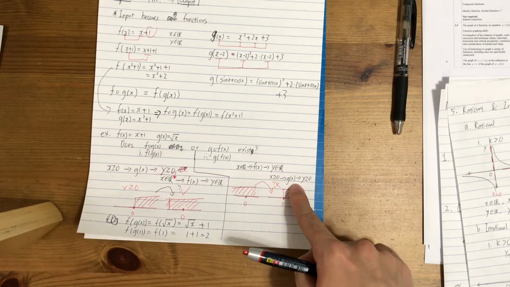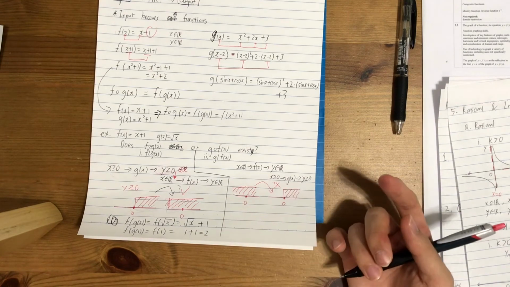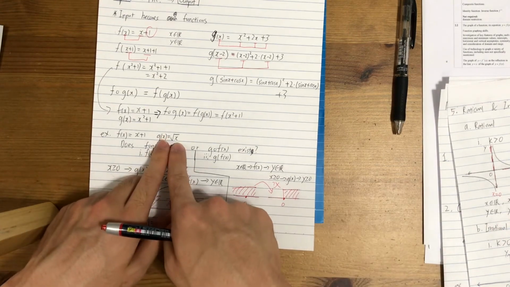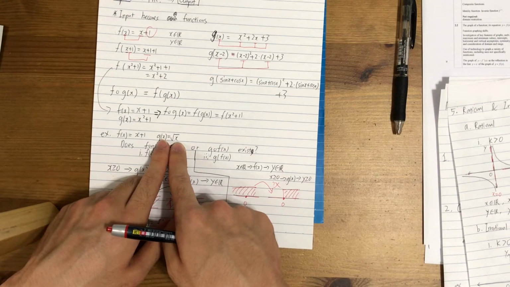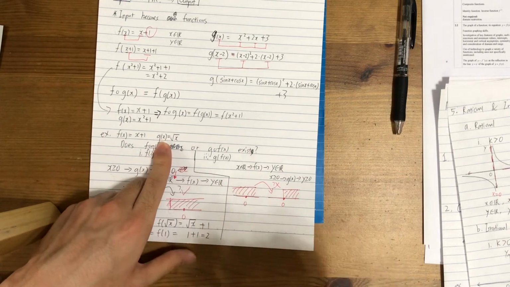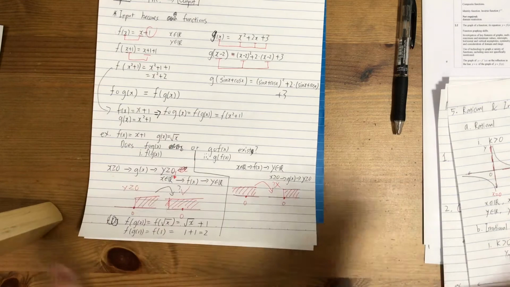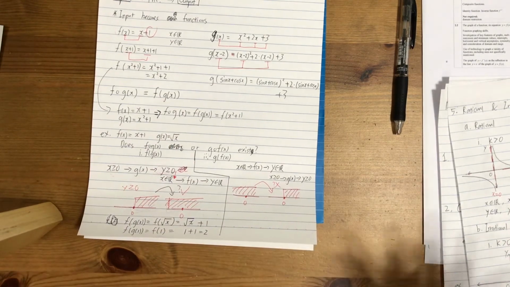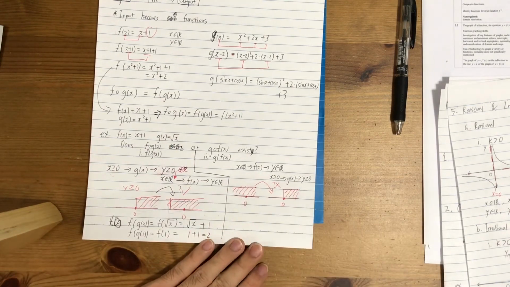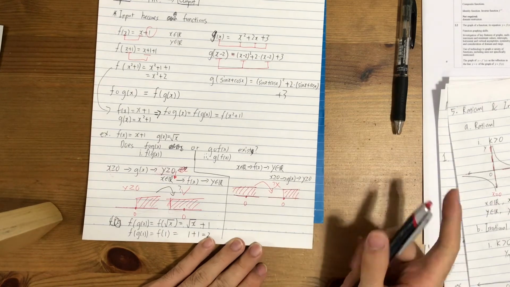Then we're trying to evaluate g(-1), but does that make sense? No, because g(-1) is root -1. And again, in IB, we only define real number cases. So we don't worry about negative numbers. That means it does not exist. So for this one, the function does not exist.